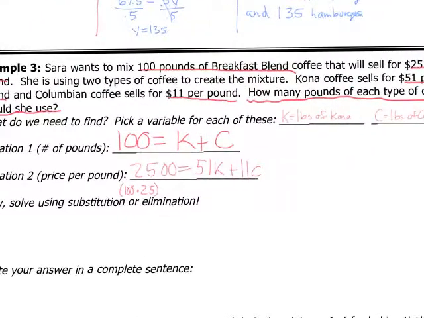Okay, so there's our system. 100 equals K plus C because that's the amount of coffee she's putting in, in pounds. And then we have money value. And don't forget about that curveball. Just because it's $25 per pound doesn't mean we just put 25 equals, because we need to find the total money value of that. Okay, we could use elimination here. Would probably be the best option. But I'm not going to spend your time doing that.